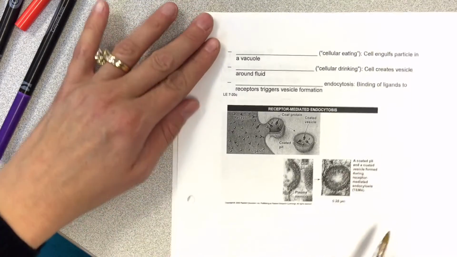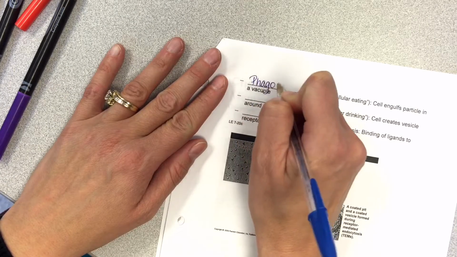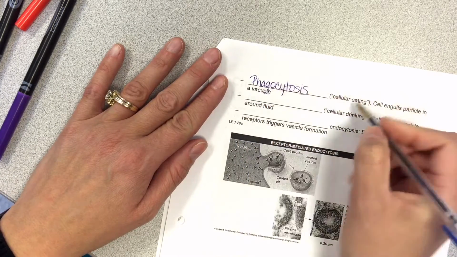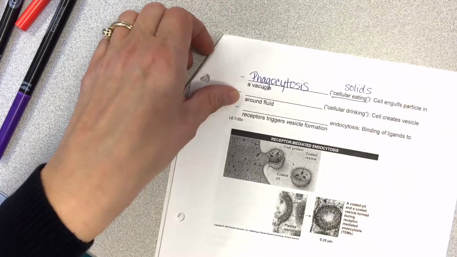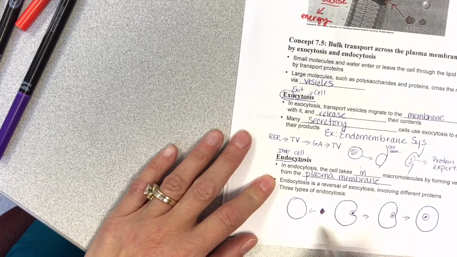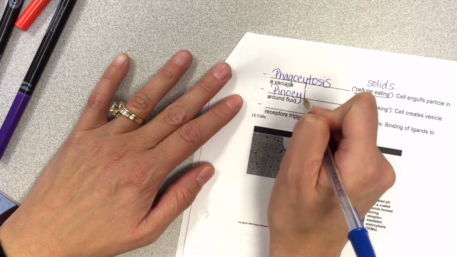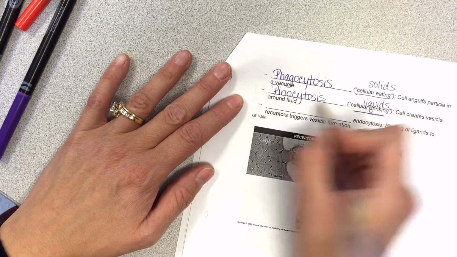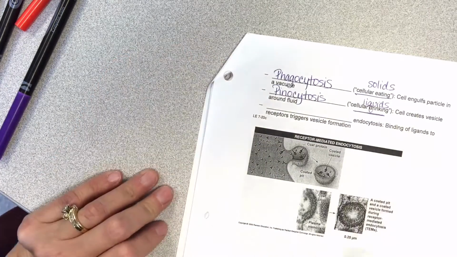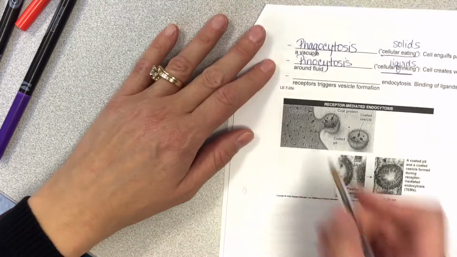There are 3 different types of molecules that they can bring in this way. So the first type of endocytosis is called phagocytosis. This is cellular eating, so this is taking in solids. So the particle it's bringing in is a solid particle. There's pinocytosis, where it's taking in liquids, cell drinking. Always remember that Pinot is a type of wine, all right, so it's a drink. And so it's taking in liquids. So it's indenting and taking in the extracellular fluid and any molecules in the extracellular fluid.